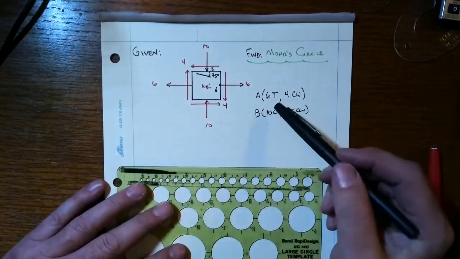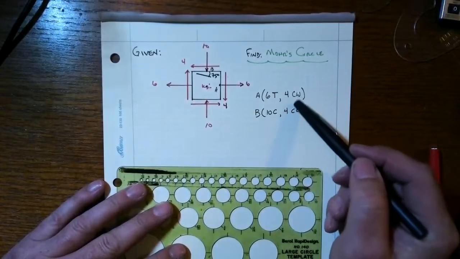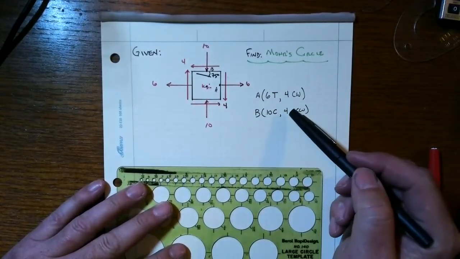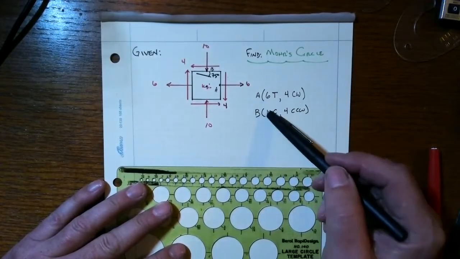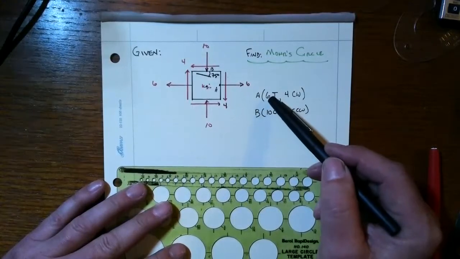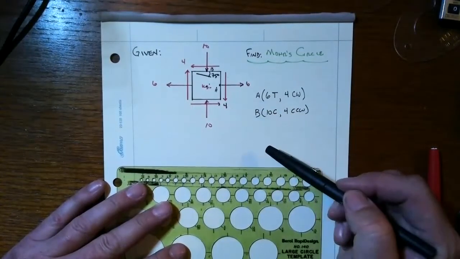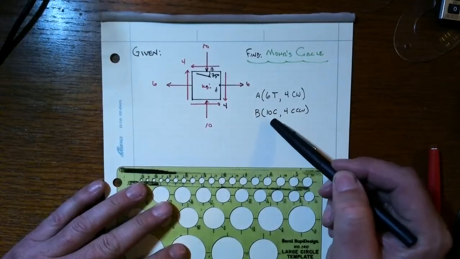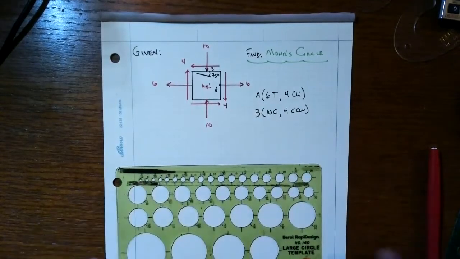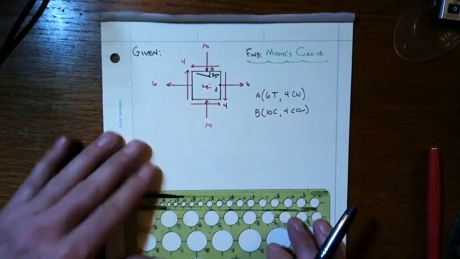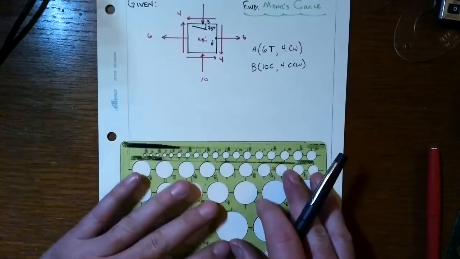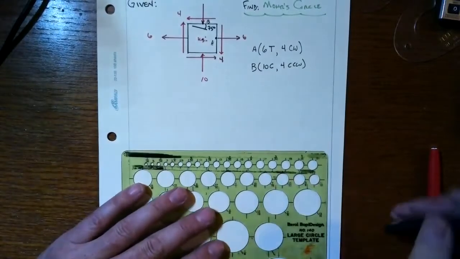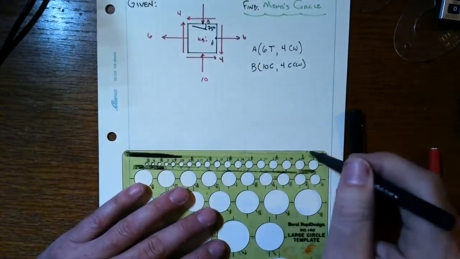And when I look at that, I see that we've got units of 4 on the shear, which isn't too big compared to the 6 and the 10 for the normals, but these two are far apart from each other, right? One is 6 tension, one is 10 compression. That's going to turn out to be a pretty big circle, and you're going to see why in just a second. So that means the radius or the diameter of the circle is going to be pretty large. I'm probably going to end up needing a lot of space.